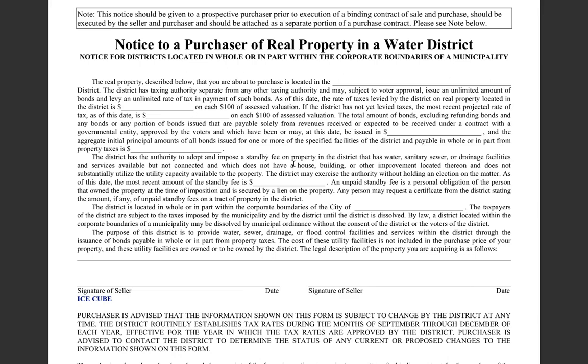But if you're buying out in the suburbs, for example, let's say Pearland, Cypress, Pasadena, Missouri City, Sugar Land, Spring, Woodlands, then for the most part, most of them have utility districts or water districts, and this is just a notice, a disclosure letting you know that there is a water district, and there's usually an additional tax on that water district that's added to your property taxes to pay for that water district, that utility district. So that's what this notice is.